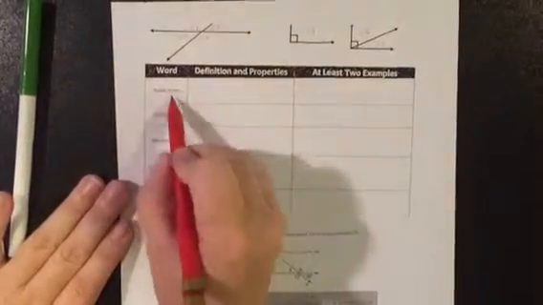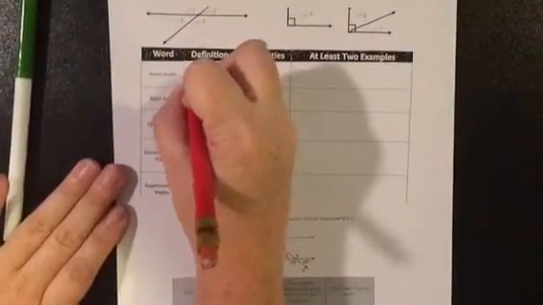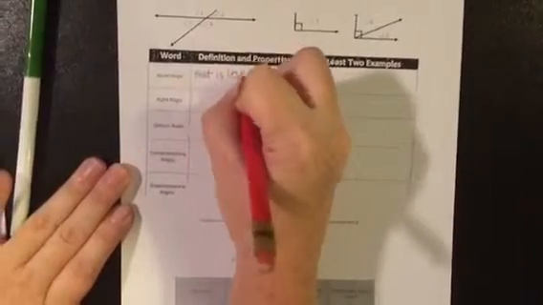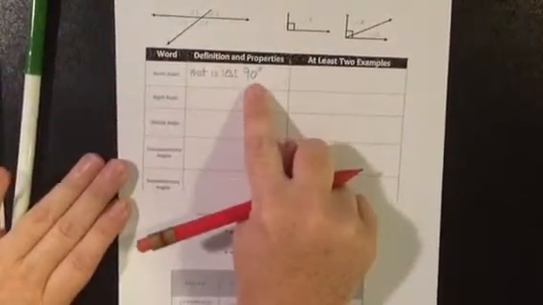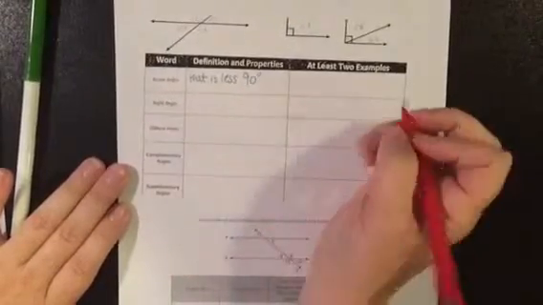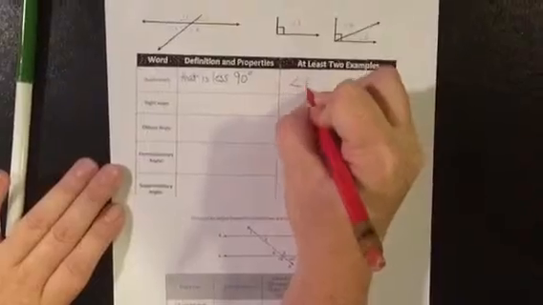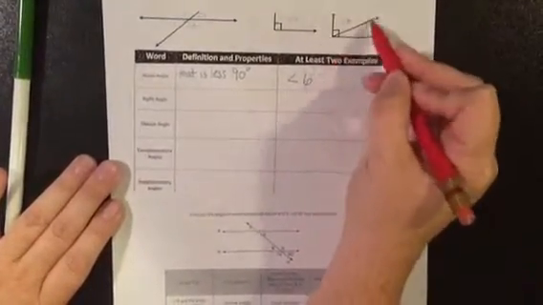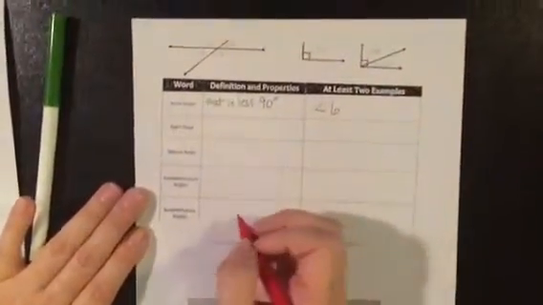Alright guys, acute angle. An acute angle is an angle that is less than 90 degrees. So if you put that, great job. An acute angle is less than 90 degrees. I'm going to give you one example of an acute angle. One of the acute angles that I found was angle 6, because angle 6 is less than 90 degrees. Are there more? Yeah, there's more.